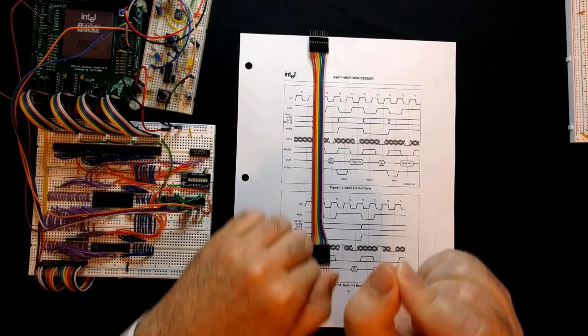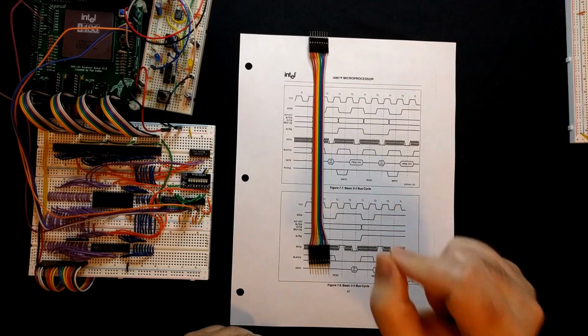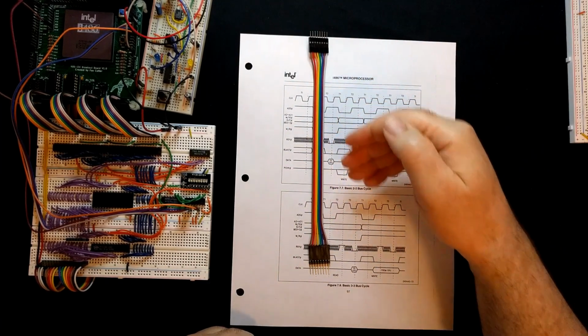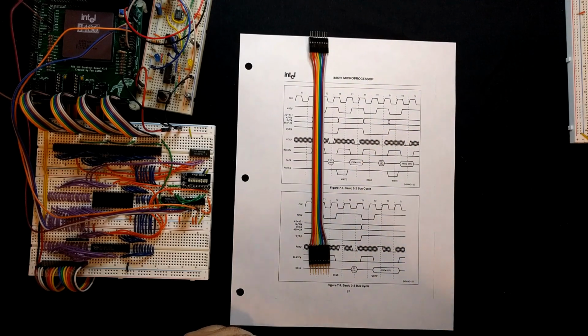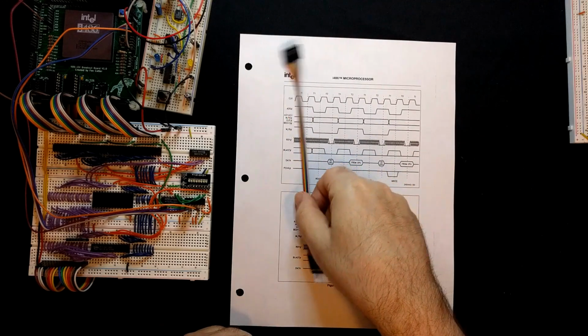And there's a tiny fraction of a moment between when it does that and it sets the read-write line to be reading. But in that fraction of a moment, it writes to the bus.